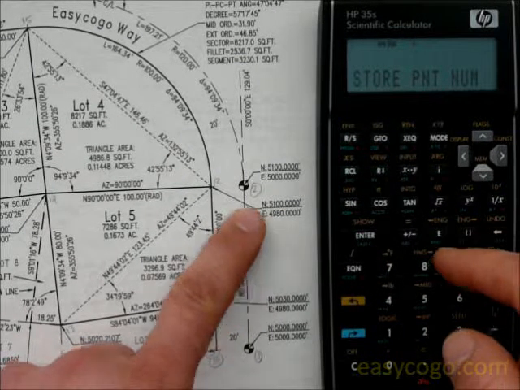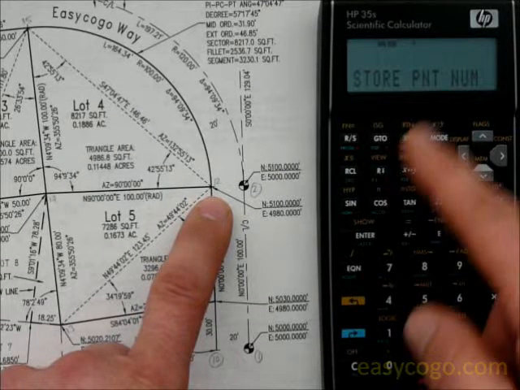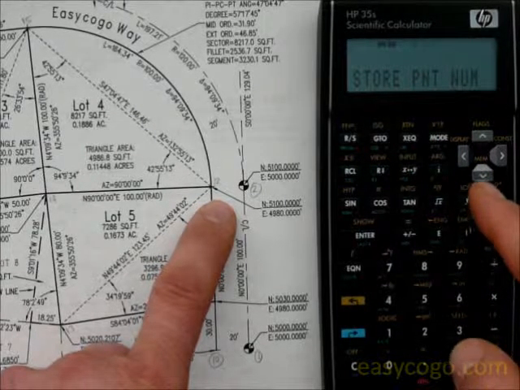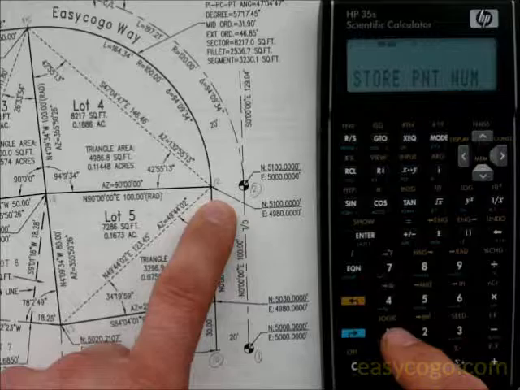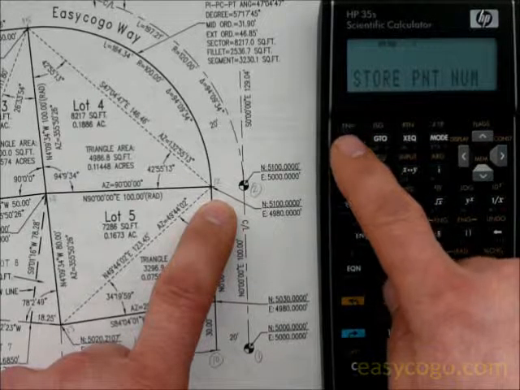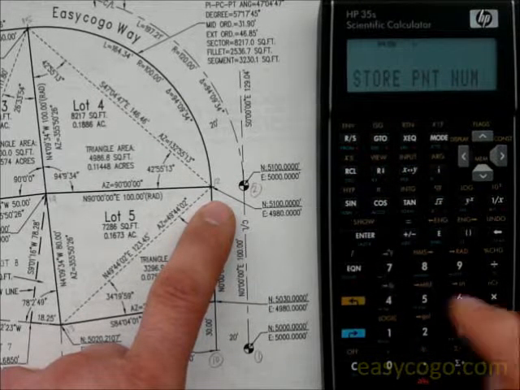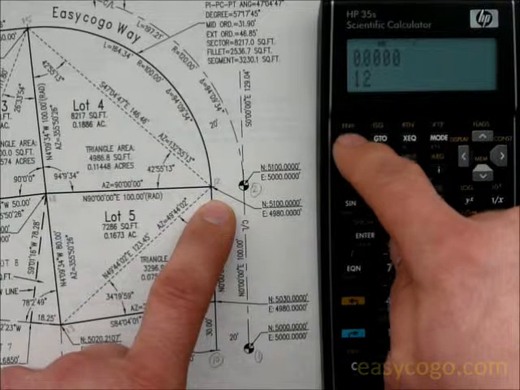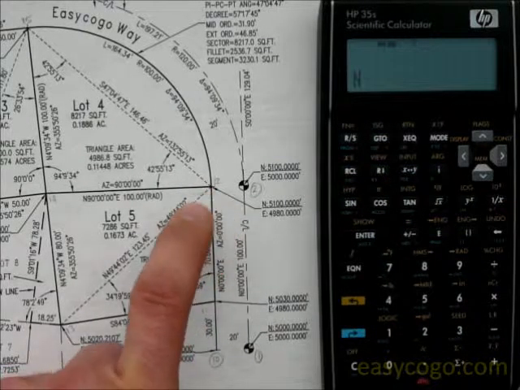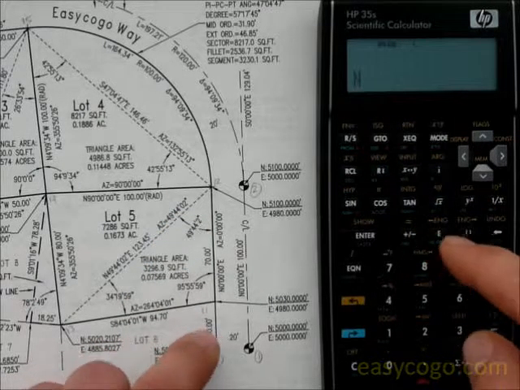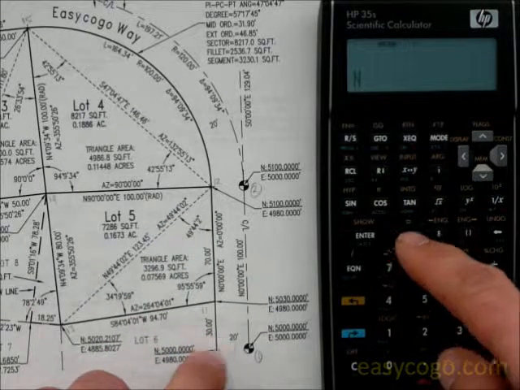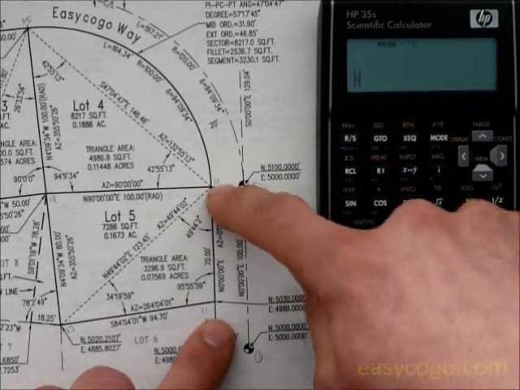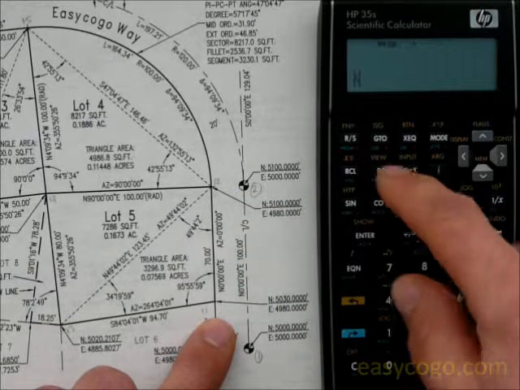And since we did not enter a point number, it asks us if we want to store it. And so we could either skip this prompt by pressing RS if we don't want to store it, but if we do, we can press the point number we want to store, press RS. Then it shows us the bearing from point 11 to point 12.